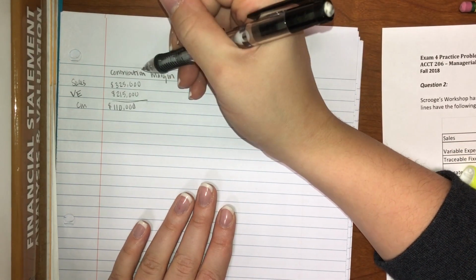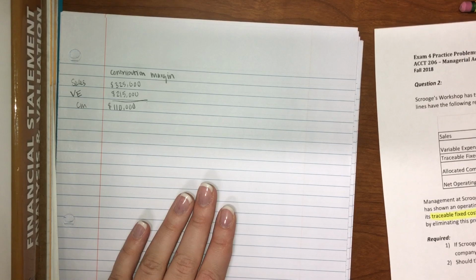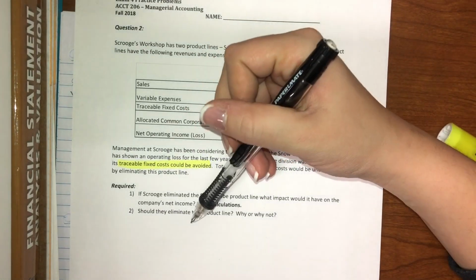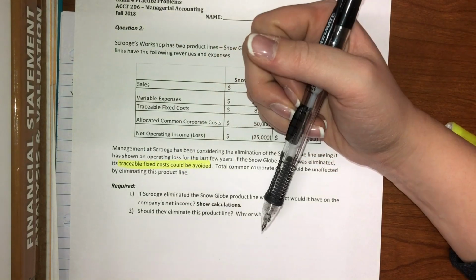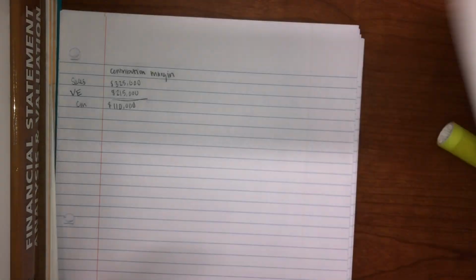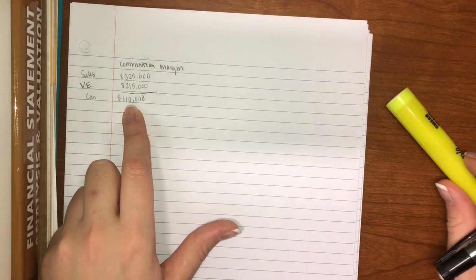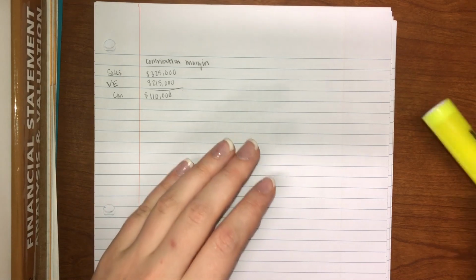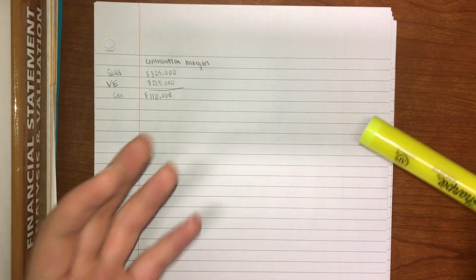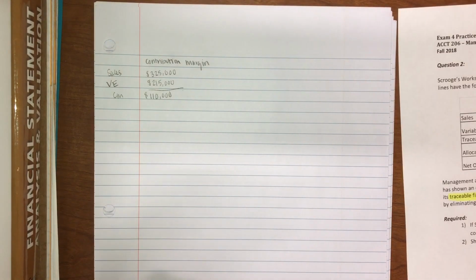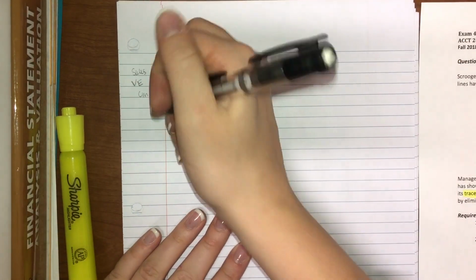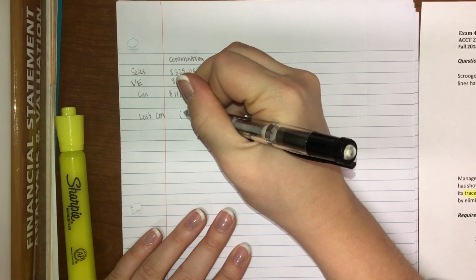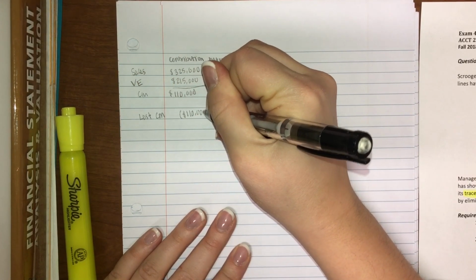So basically what the question is asking is that we want to determine what the effect would be on the company's net income. So hopefully, as we've seen in prior problems, the contribution margin is actually lost. That means if I stopped making something, I wouldn't be getting any money from it anymore. So that makes sense. So my lost contribution margin, if I stopped making these snow globes, would be a lost $110,000.